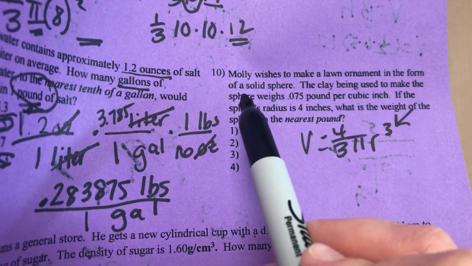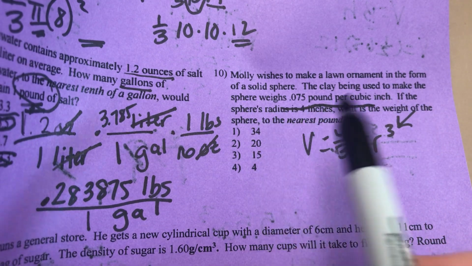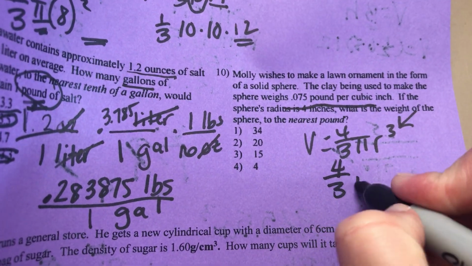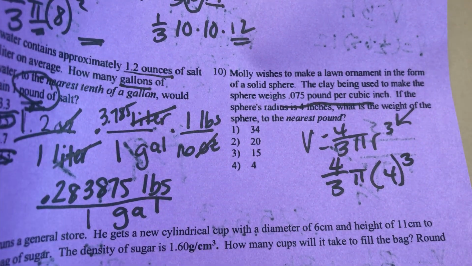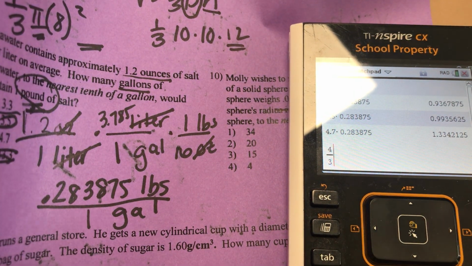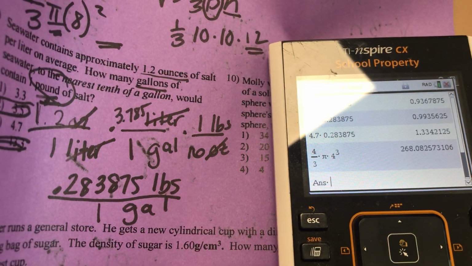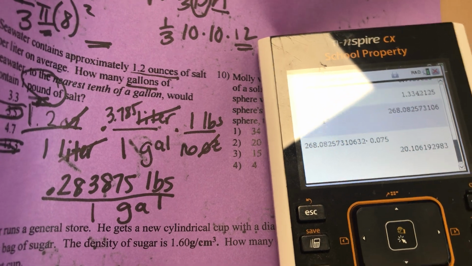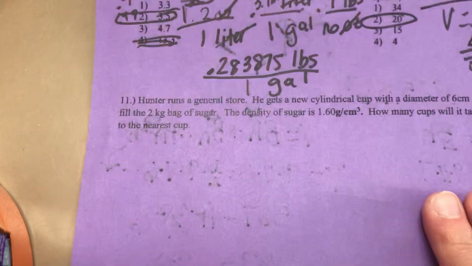Okay. The clay being used to make the sphere weighs 0.075 pounds per cubic inch. If the sphere's radius is 4 inches, what is the weight? So this is just going to be a straight up calculate the volume and then multiply by the density. So I'll type in 4/3 pi 4 to the third, not squared, and I get that 268, and then you just multiply volume times density to get your mass. So 20.106, so 20, because nearest pound.